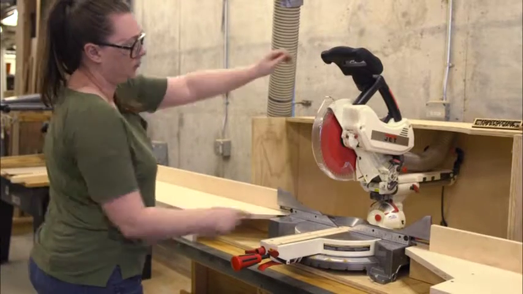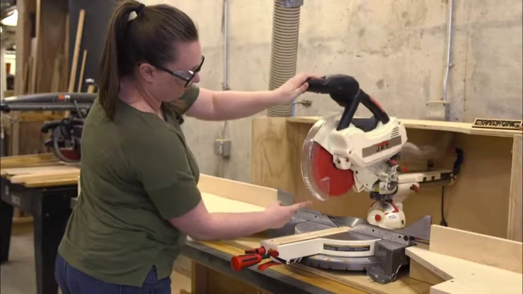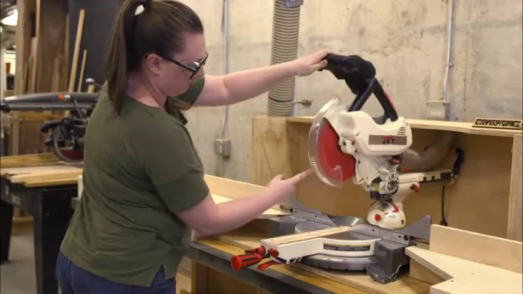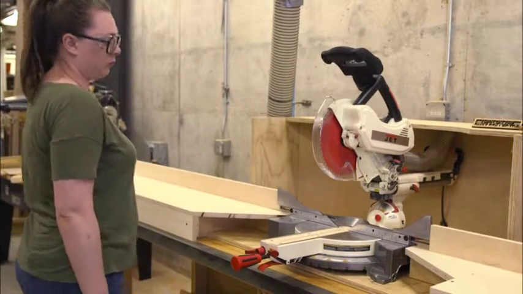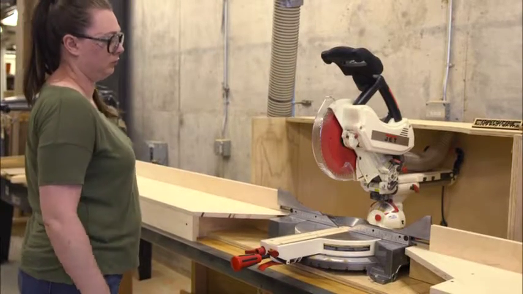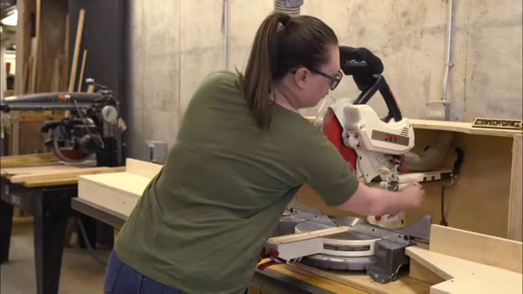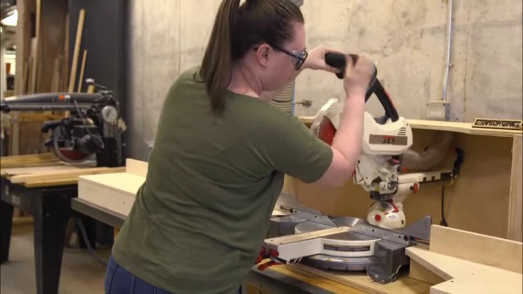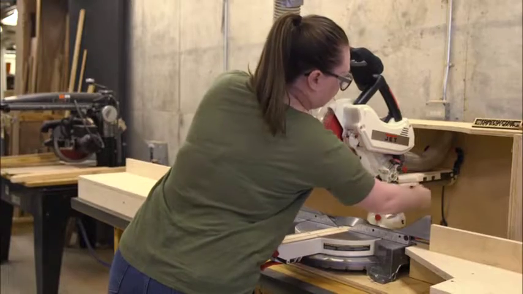The lower blade guard covers the blade when it is lowered and swings out of the way when the saw is used to make a cut. When tightened, the slide carriage lock knob keeps the carriage locked in place. When it is loosened, it allows the saw to slide.